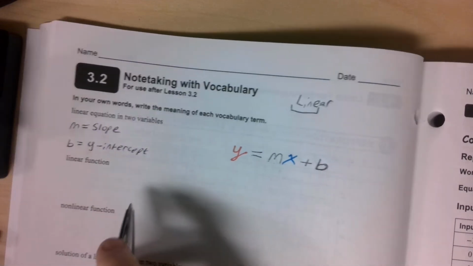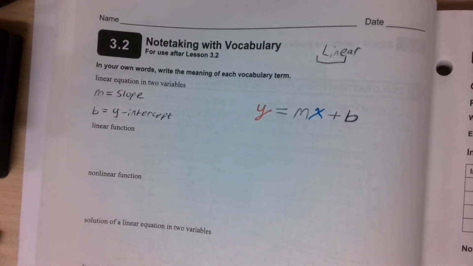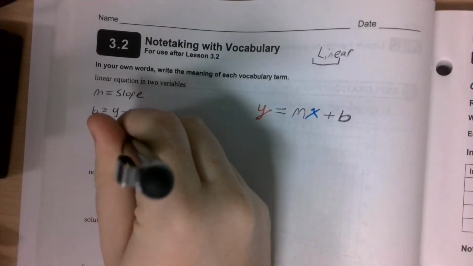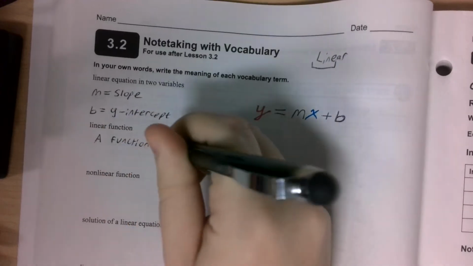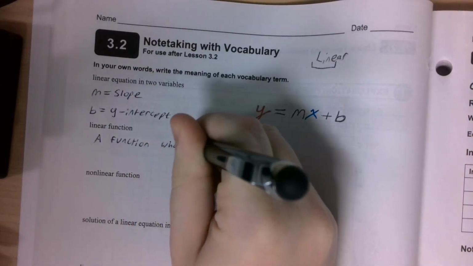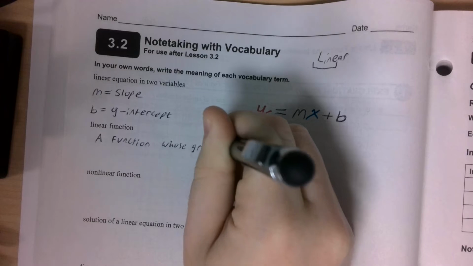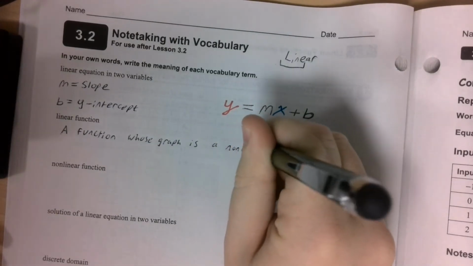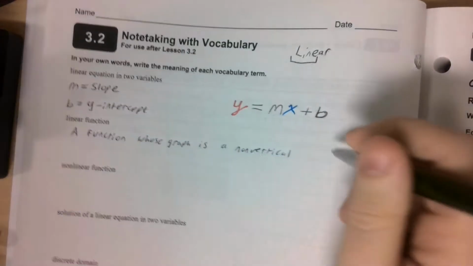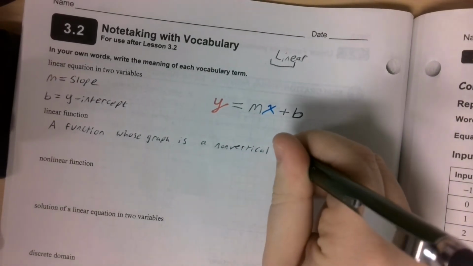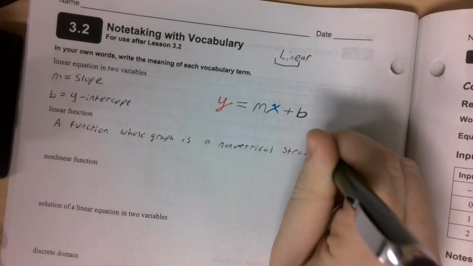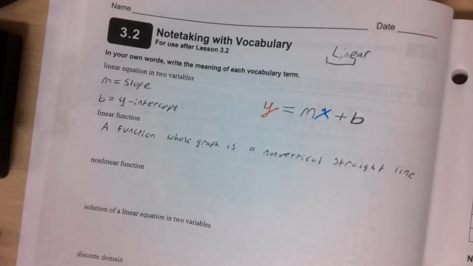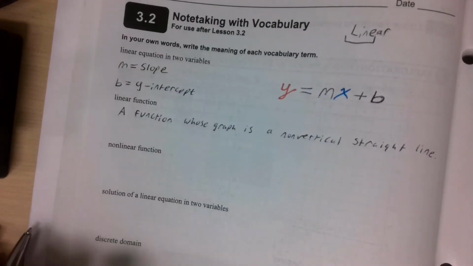A linear function is a little bit more specific. It's a function whose graph is a non-vertical straight line. A function whose graph is a non-vertical straight line.